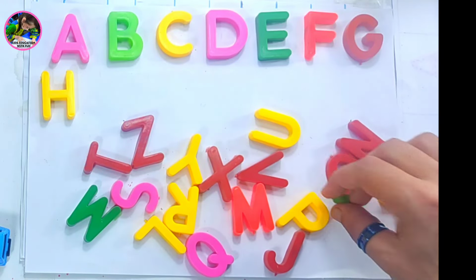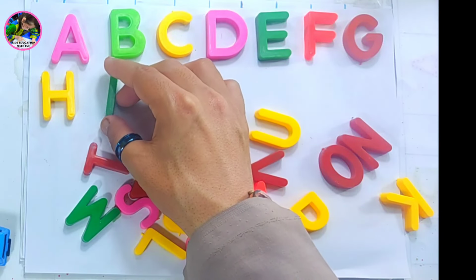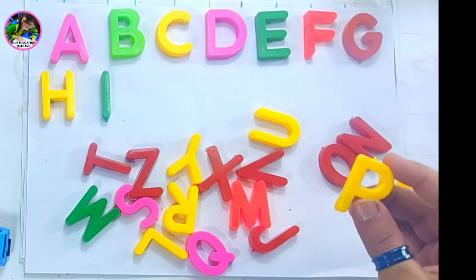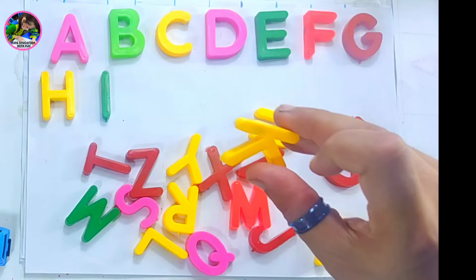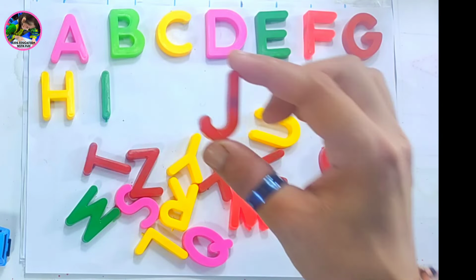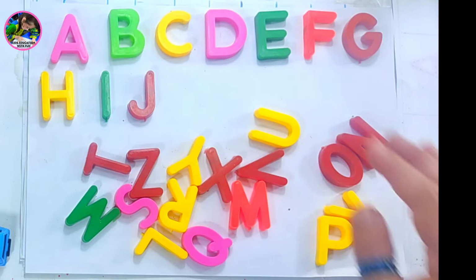Now is letter I. I is for ice cream. And now letter J. Is it? No. Is it? No. Yes, letter J. J is for jelly.